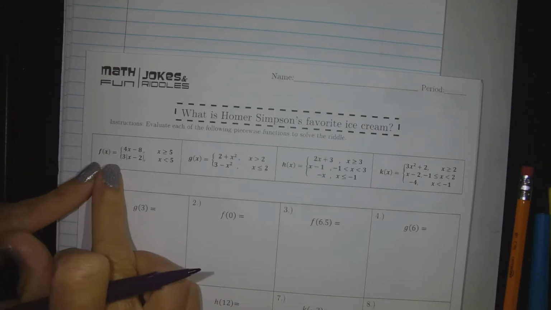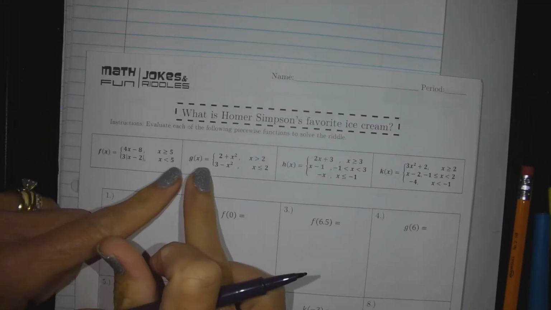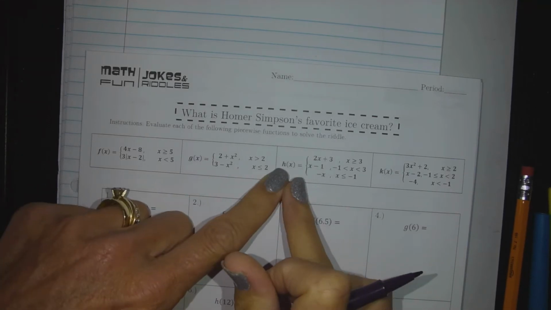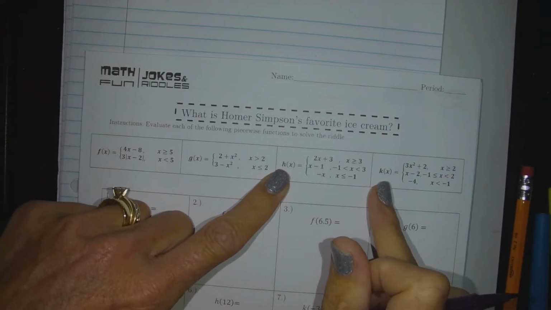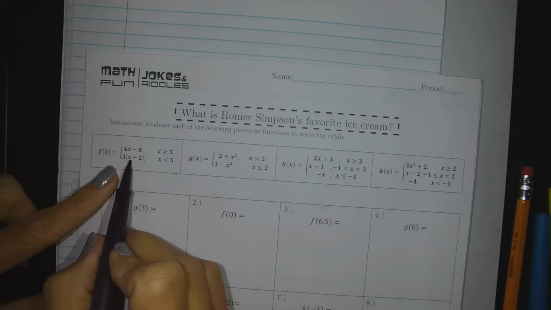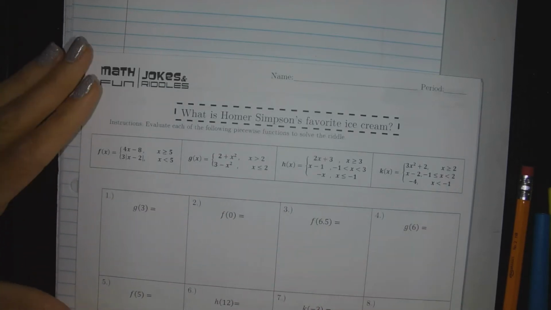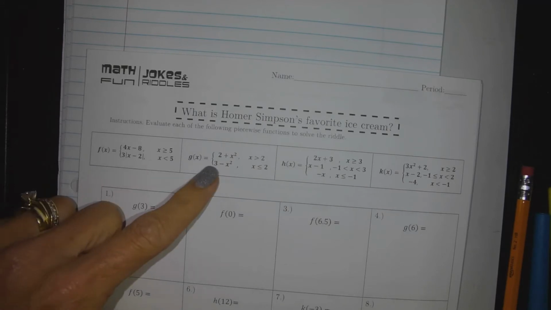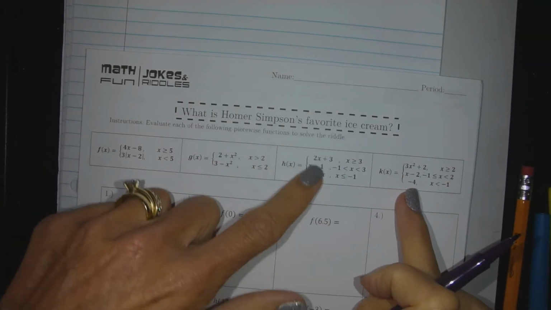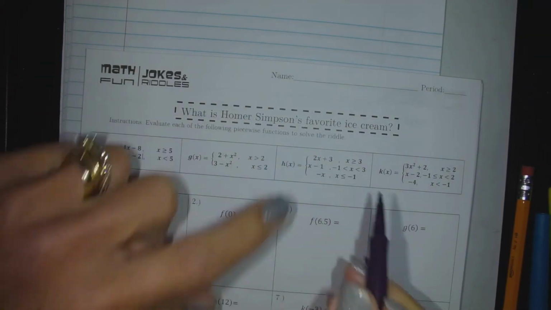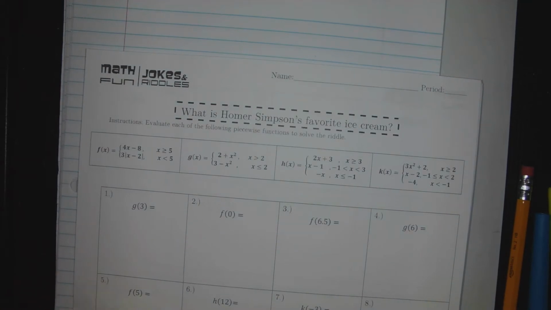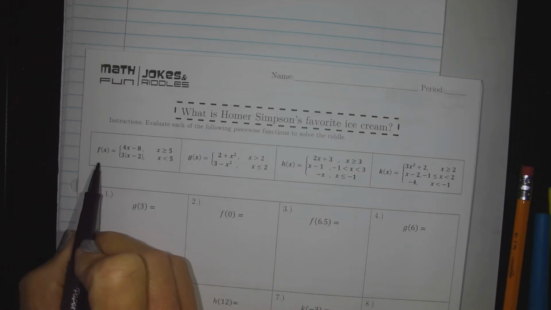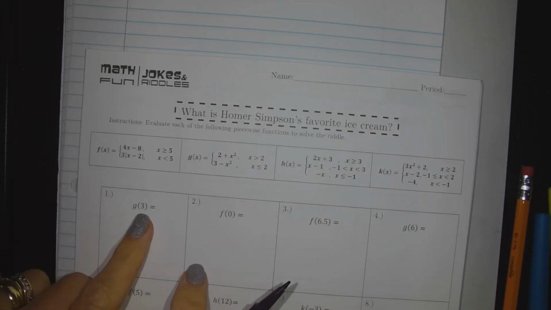Here are some functions: f of x, g of x, h of x, and k of x. All of these are piecewise functions. Just to let you know, we will not be graphing those, or those. We will only be graphing linear, okay? So we will start that Tuesday and Thursday. Today, we are focusing on evaluating, plugging in the numbers.